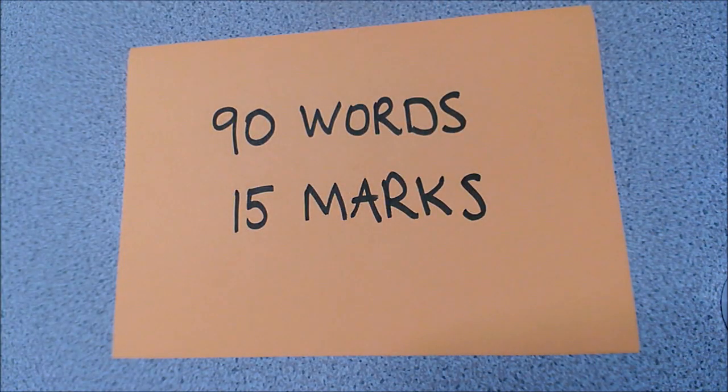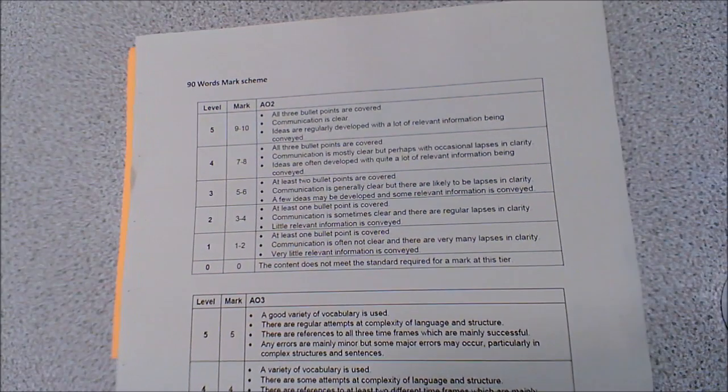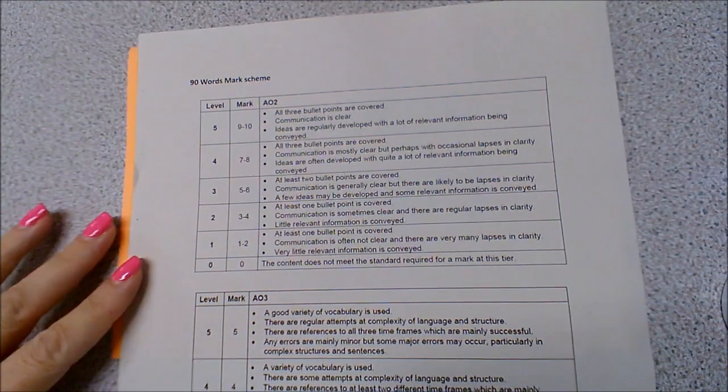90 words task. This is question 5 on the foundation paper and question 2 on the higher paper. So it is a crossover question which appears on both papers and is marked in the same way for both tiers. So we're going to look first of all at the mark scheme, and then we will look at an example and I shall give you a model answer. So the mark scheme, first of all, this is marked out of 15 in total.